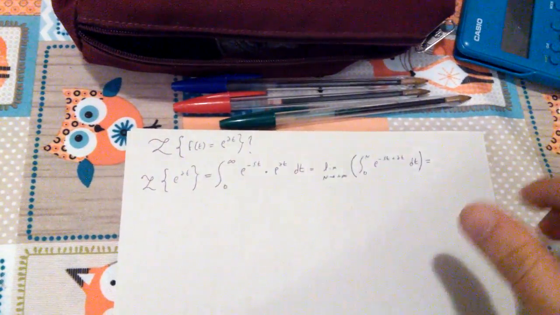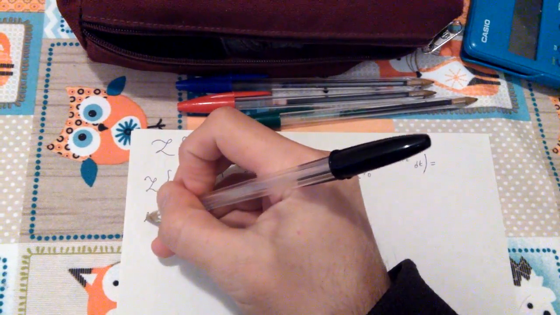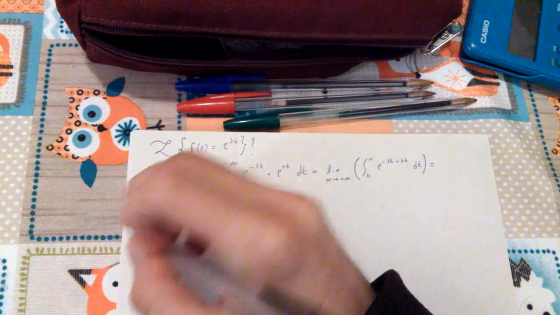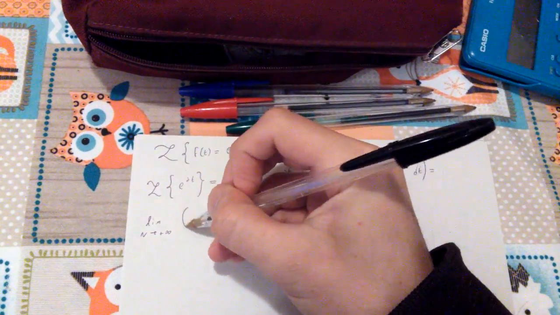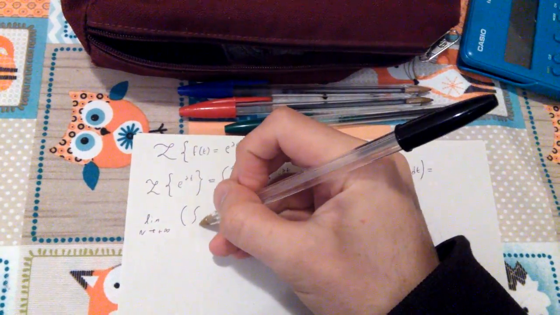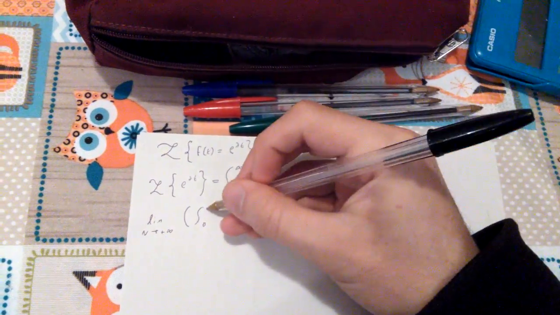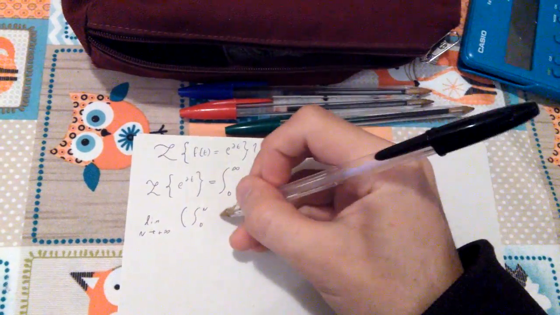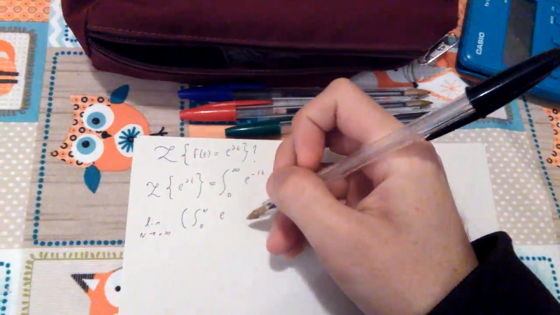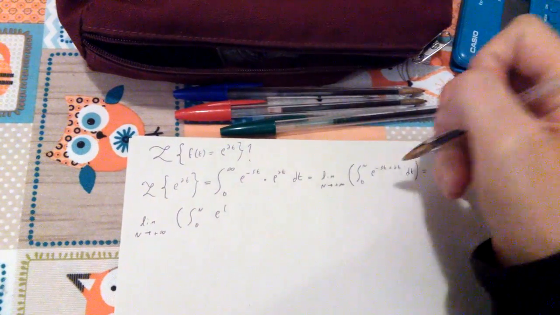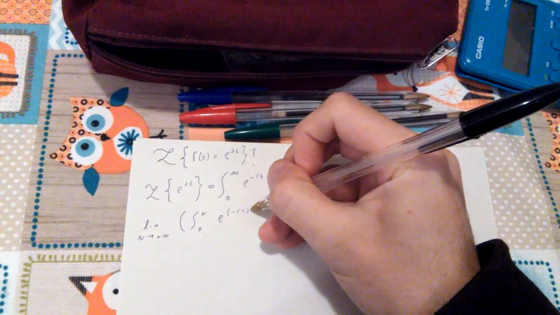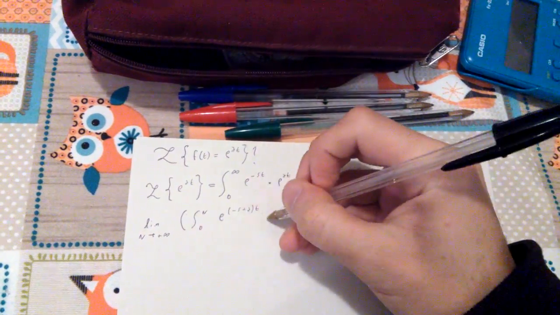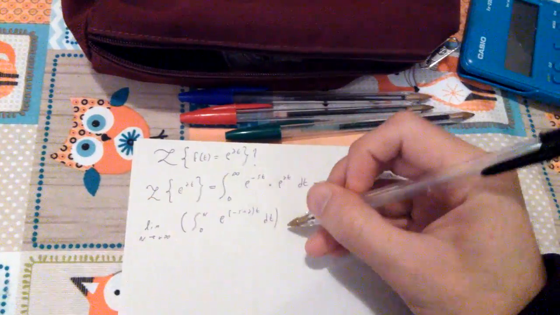So this is, as I said, the limit as n approaches positive infinity of the integral from 0 to n of e to negative s plus a all times t in dt.